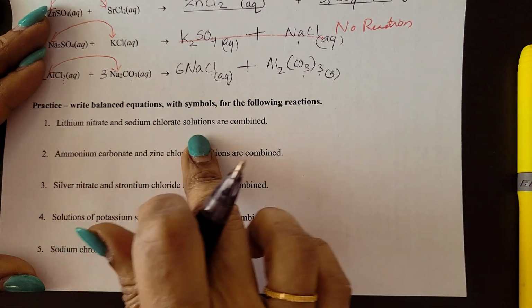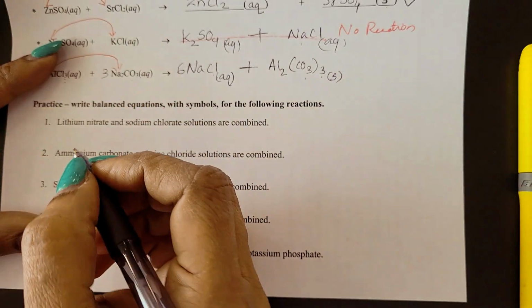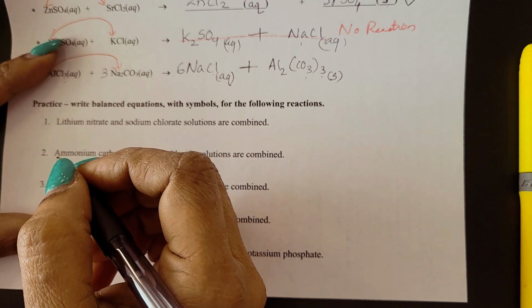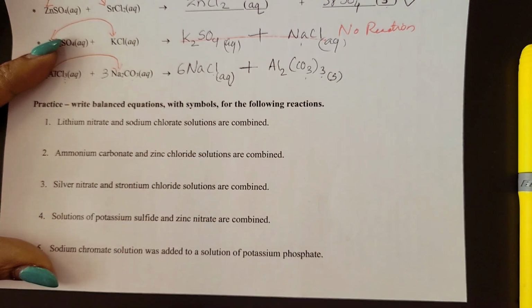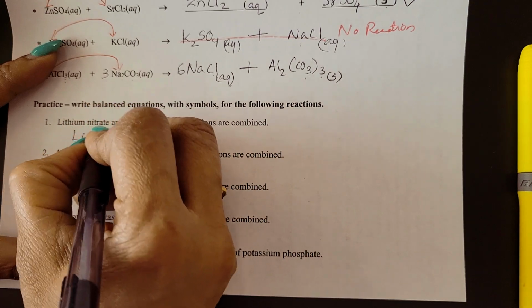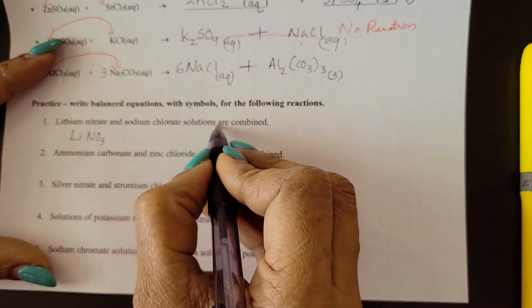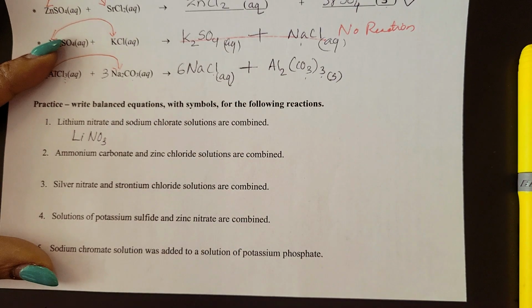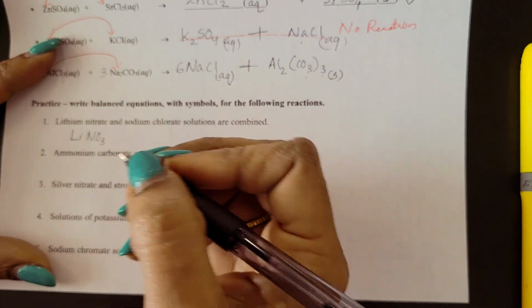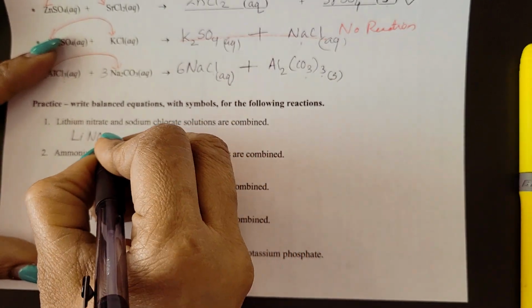Let's start. Lithium nitrate. Lithium is in group 1. What is the charge of nitrate? -1. So the formula will be LiNO3. And it says solutions there. In all double replacement reactions, remember, the given will always be an aqueous solution. You will not get a solid for a reaction. Reaction will always happen in liquid state. To make it faster, we will always dissolve in water. So write AQ.